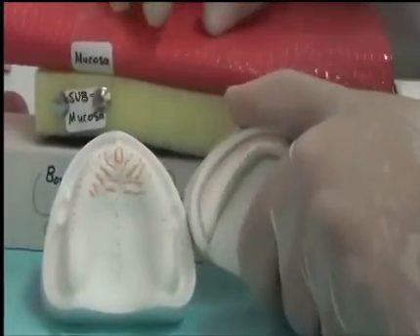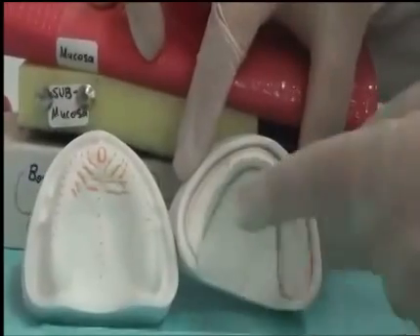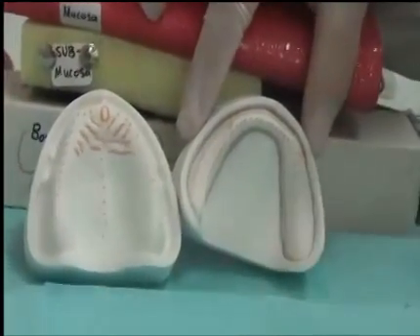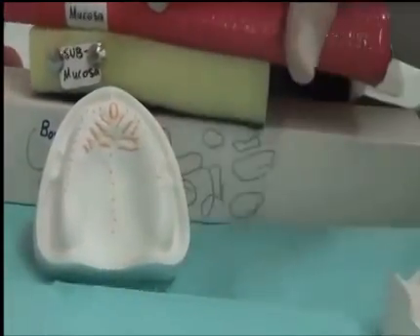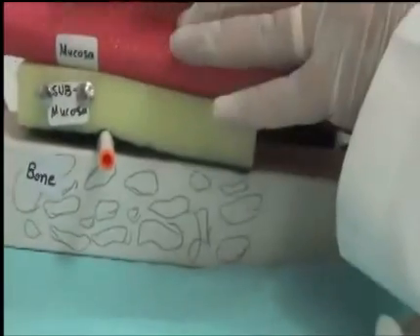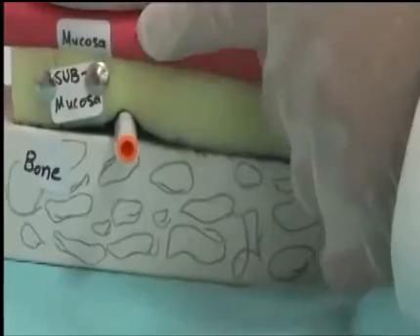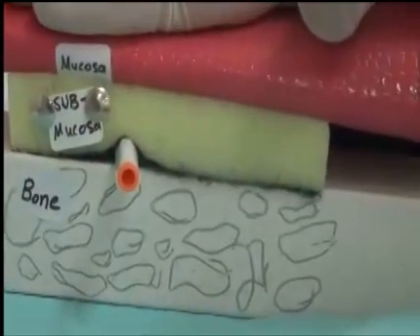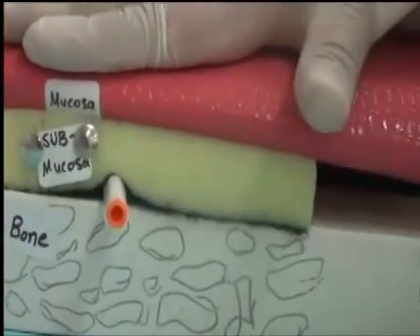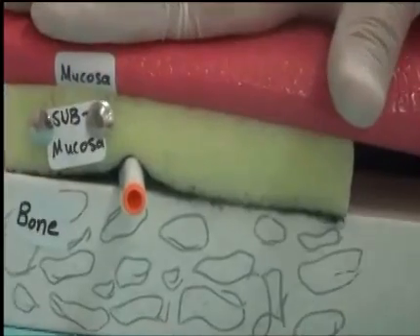And in the lower, that can be in the areas where we have knife-edge ridge. So this sharp bone spicule is present and the mucosa is pressed. The mucosa overlying it will be traumatized by this bony spicule. So those are also areas that need to be relieved.